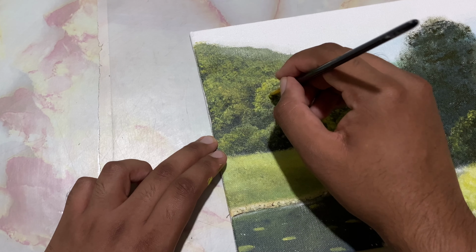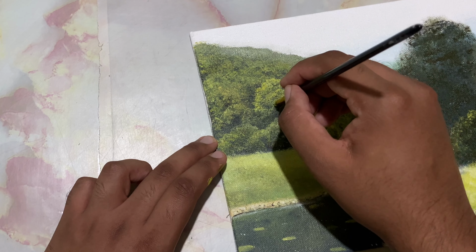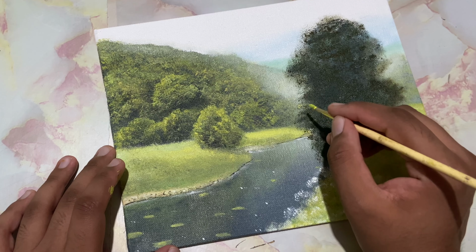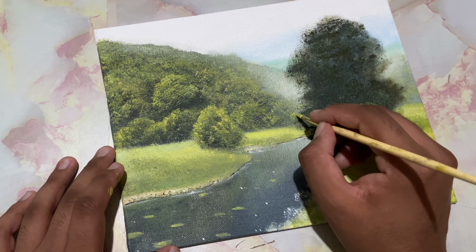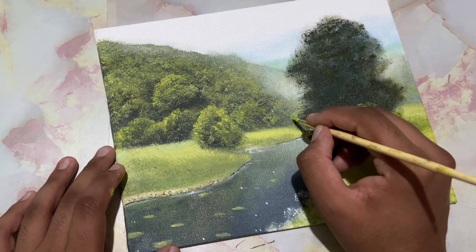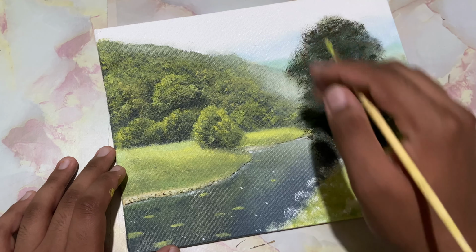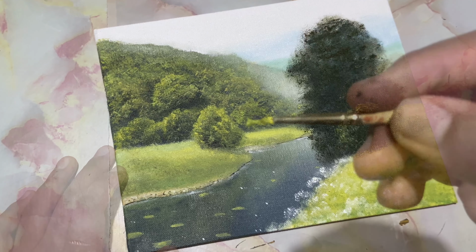Look at that. So now I've mixed up some cobalt blue with some lime yellow. Let's come over here to the exterior part of this tree. Look at that, that pushes that mountain back.